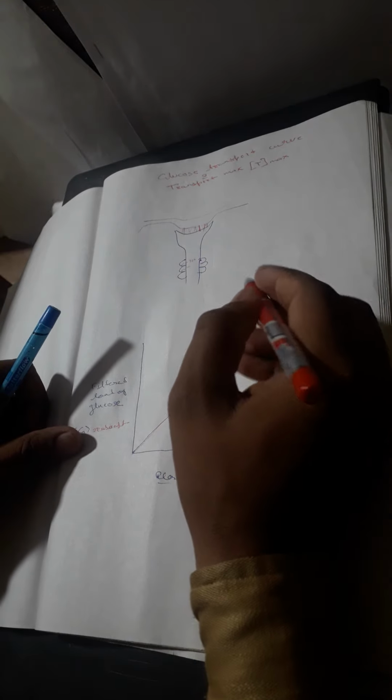So more plasma concentration of glucose will not affect these nephrons, and no more absorption occurs by these nephrons after 250 milligram per deciliter. When plasma concentration increases to 350, there is a slightly tilted curve.